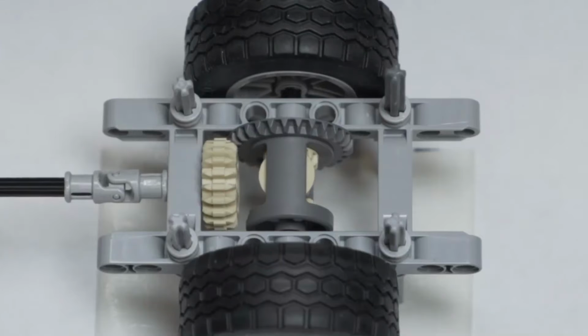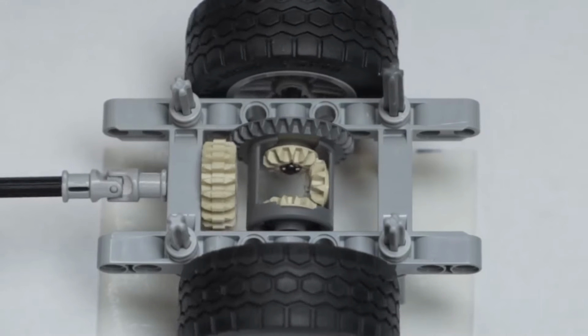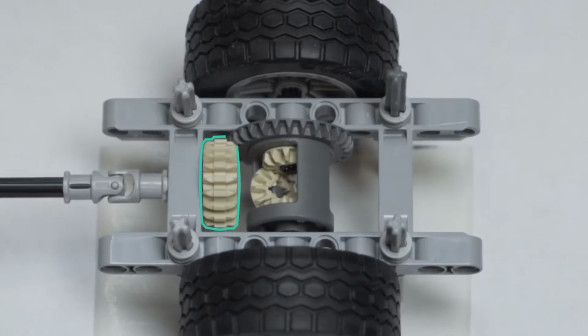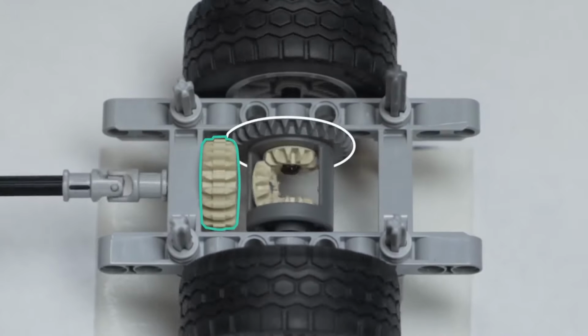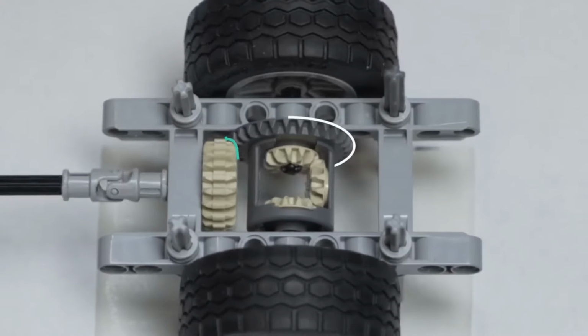Now, while we are looking at an open differential, I want to show you that the pinion gear is much smaller than the ring gear, which is much larger. So they turn at different speeds. This ratio is called the axle ratio, sometimes called the final drive ratio. The final drive ratio directly affects your car's acceleration and top speed.